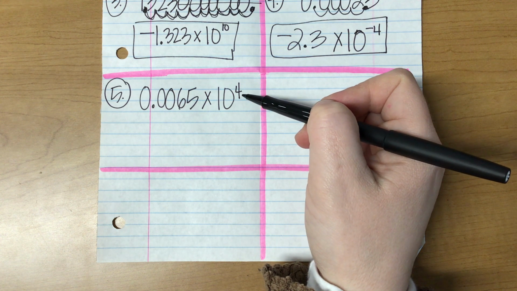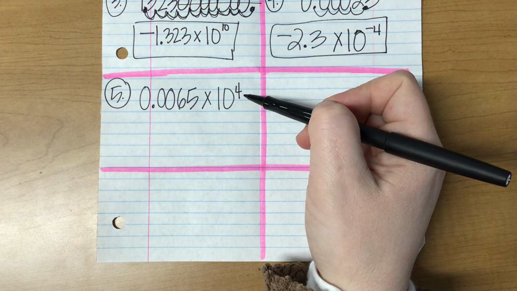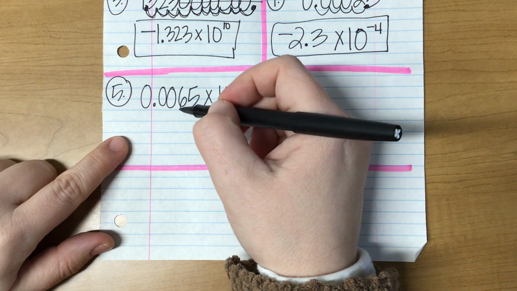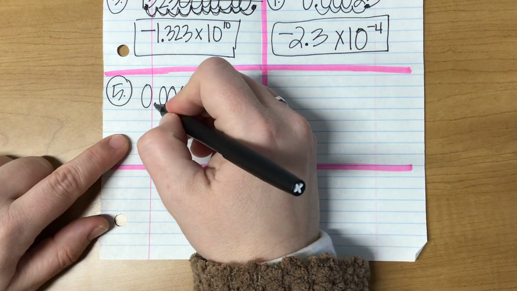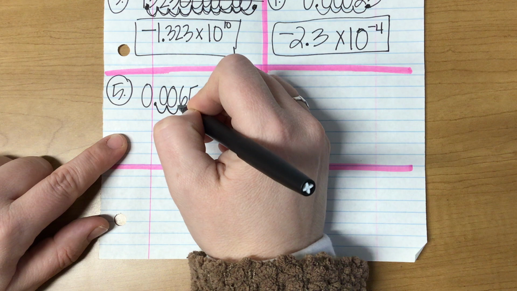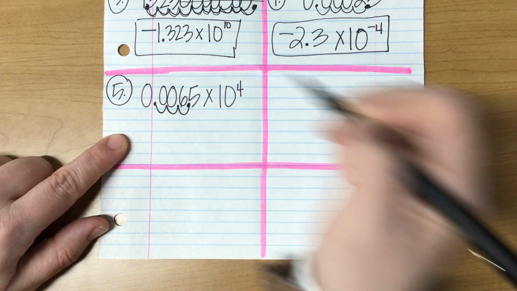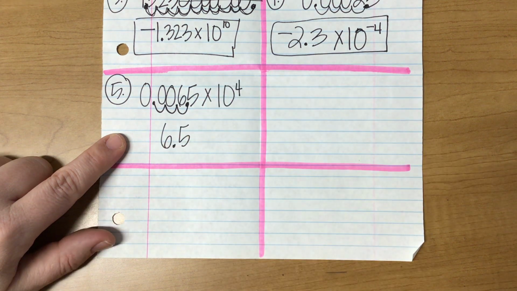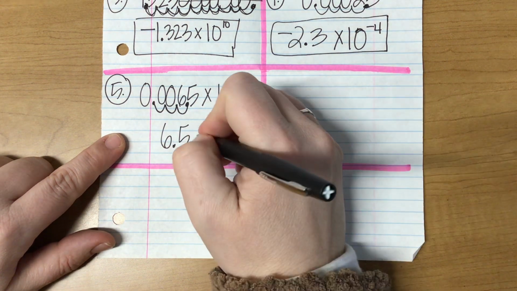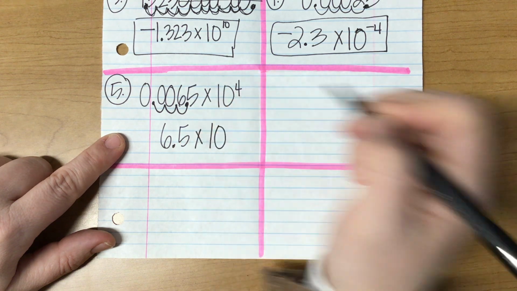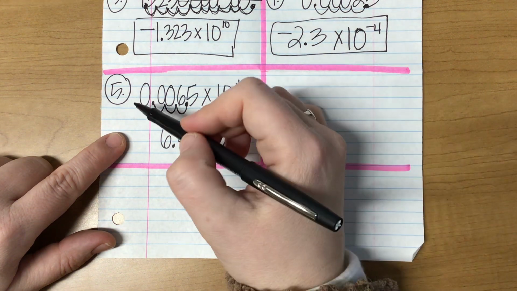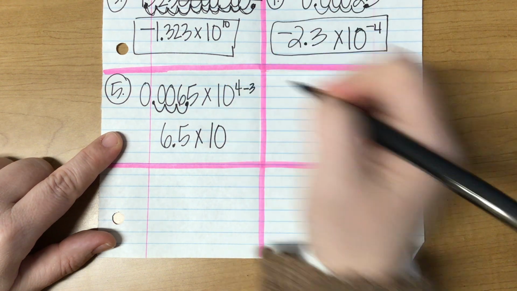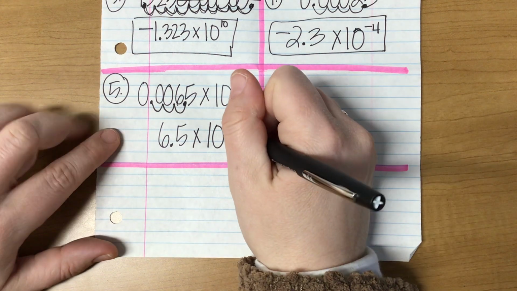But when they did this, guess what happened? They did too many moves. So I have to go back. I have to take away moves. They did too many. So it's 6.5 times 10, always times 10, but I had to take away 3 moves, minus 3. So it's 10 to the 1st.